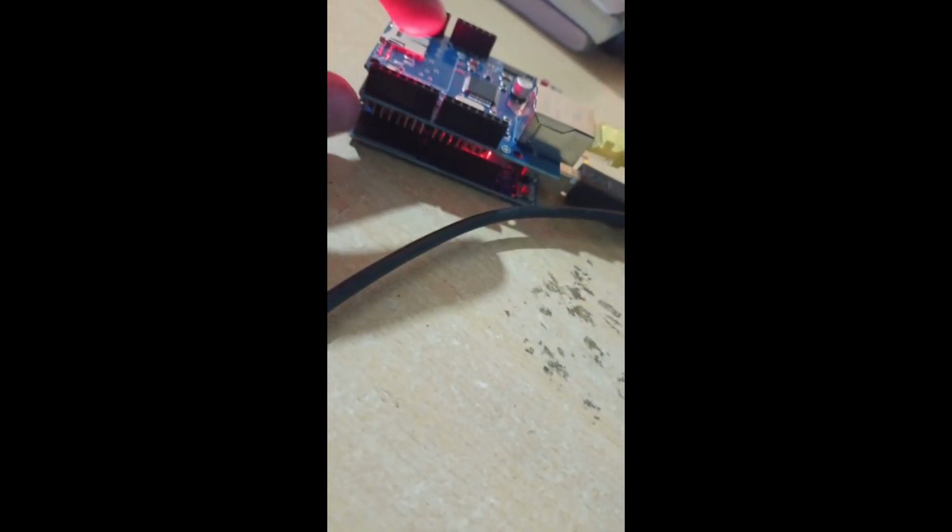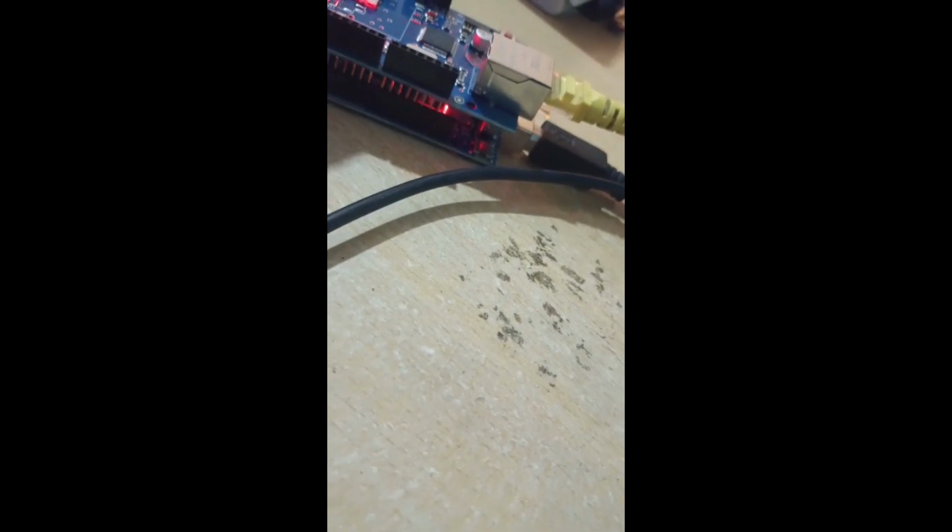If you observe clearly, this LAN cable is connected to my Wi-Fi network. So that's the reason we are not going to mention our Wi-Fi SSID and password. And while connecting, be careful that all the pins are aligned onto the Arduino Uno.